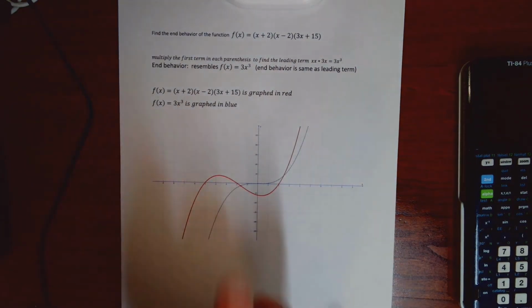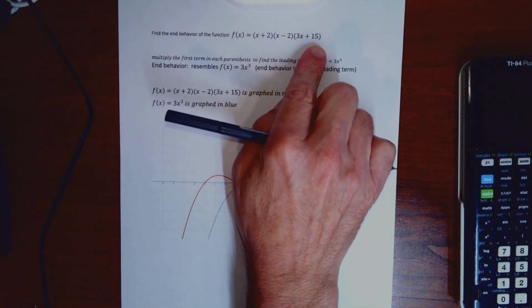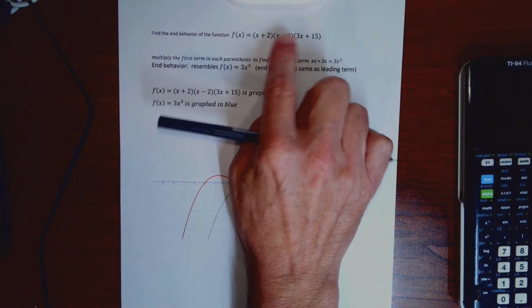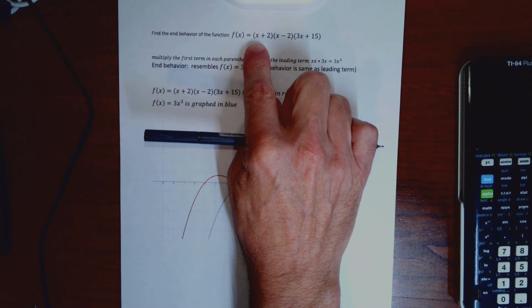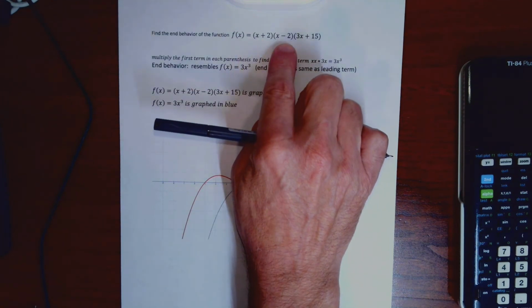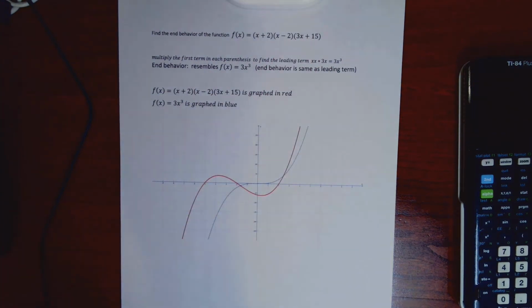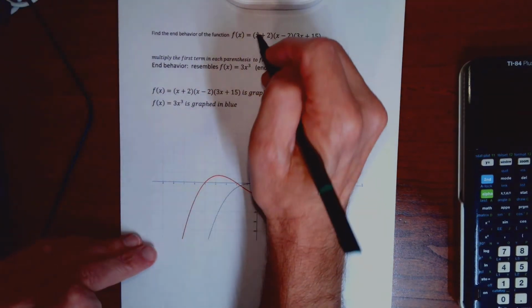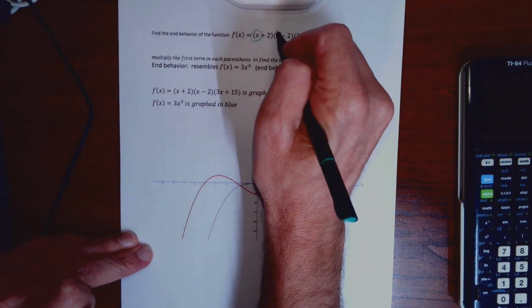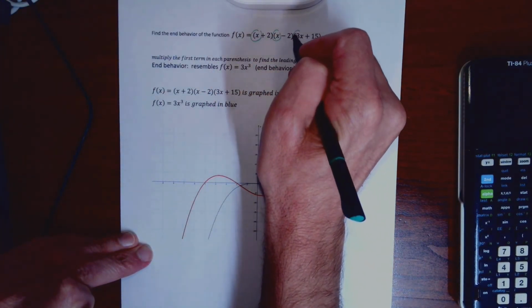If I wanted to know, as I get far enough out to the right or far enough out to the left, what the graph of f of x equals x plus 2 times x minus 2 times 3x plus 15 would look like, then I need to find the leading term. The leading term is the product of all the first terms in each parentheses.